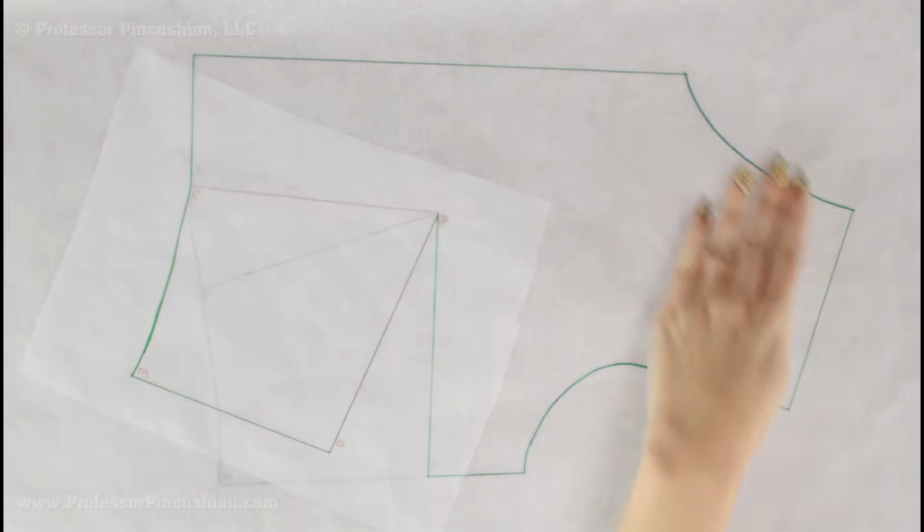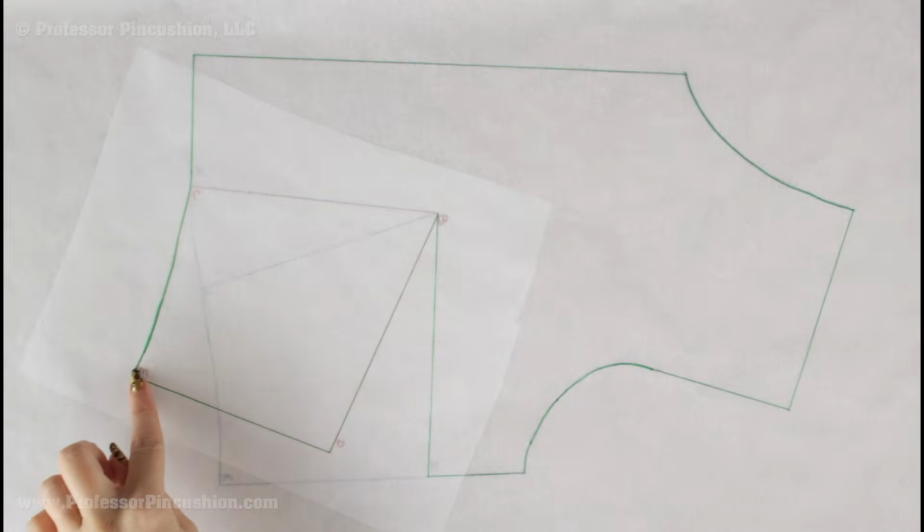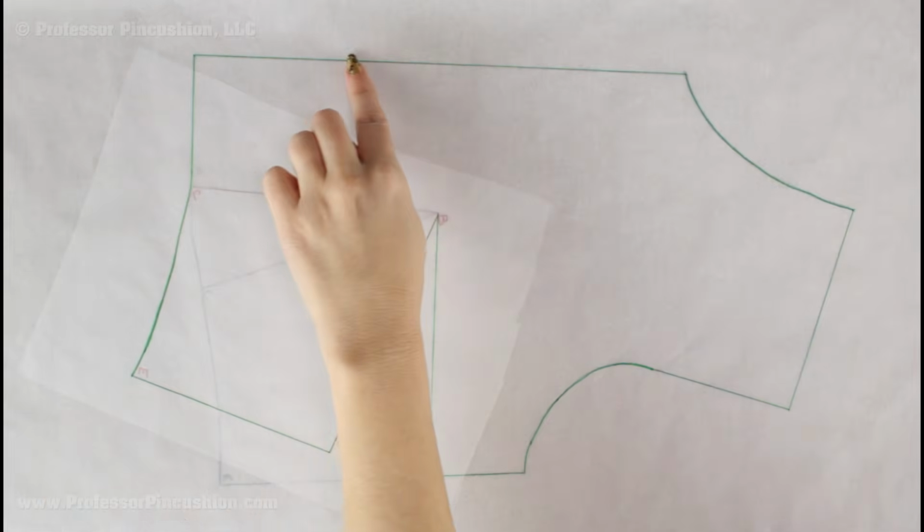So here's what my new pattern looks like. You can see this is still the same. I come down my side seam and go in and then back out. So here's my new dart, and you'll see that there's a gap here, but that's fine because we still need to shape this dart, which is what we're going to do next. I come down this way and then across to my original line.